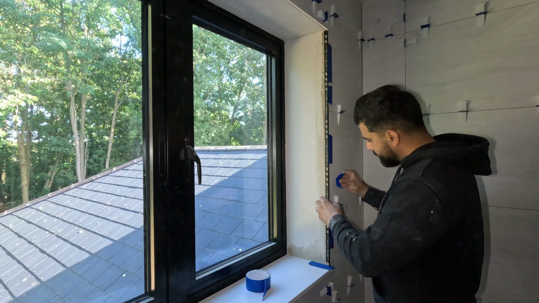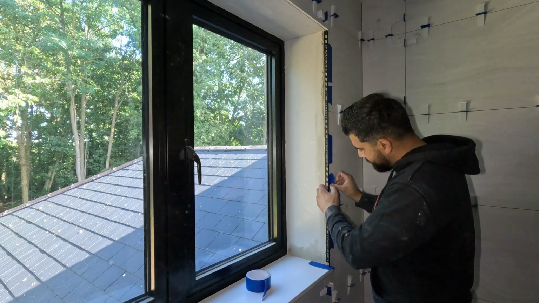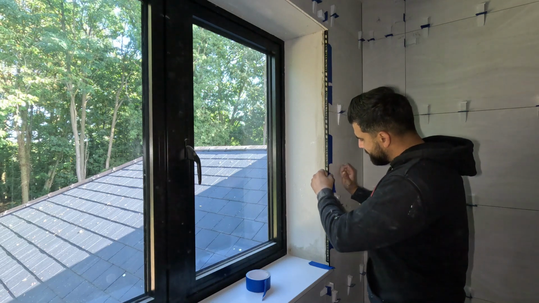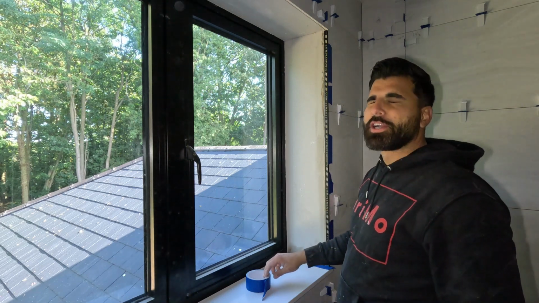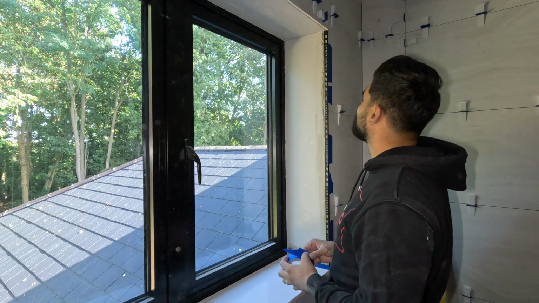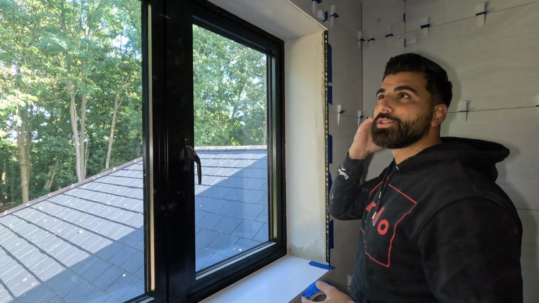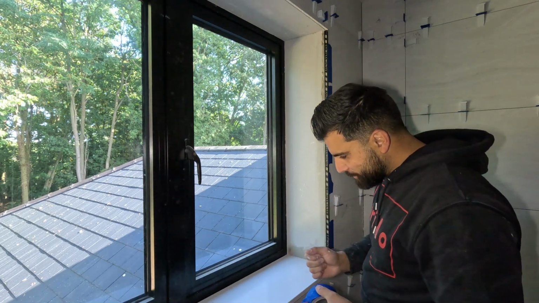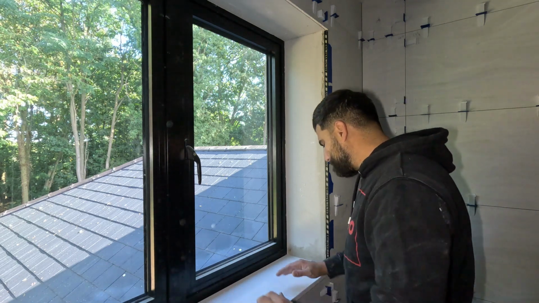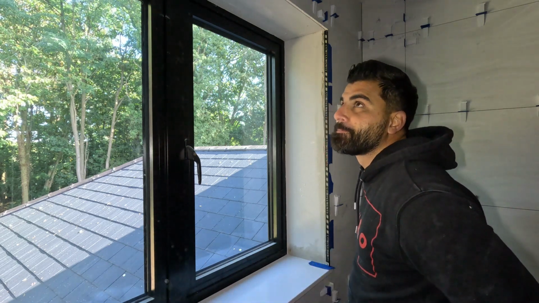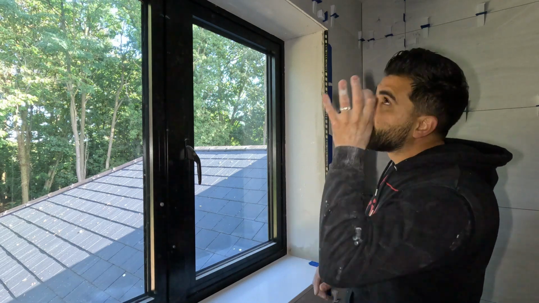Back in the day I used to cut them like everybody else with a hacksaw and a block. My gosh, the time that you used to spend on trim, making sure that you didn't slip. Horrible.